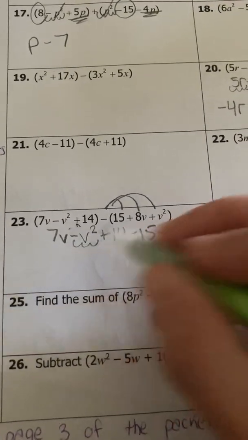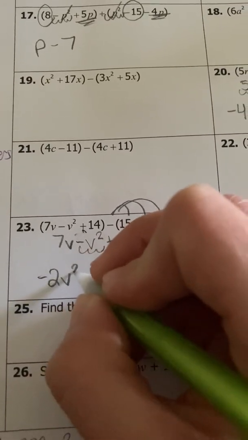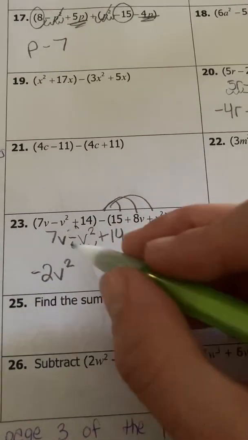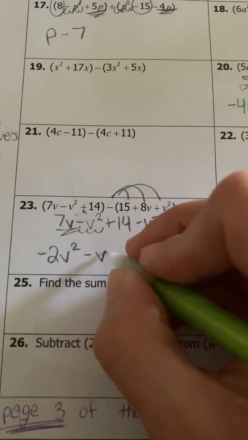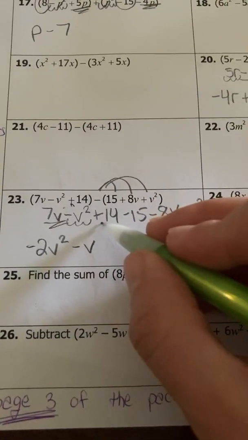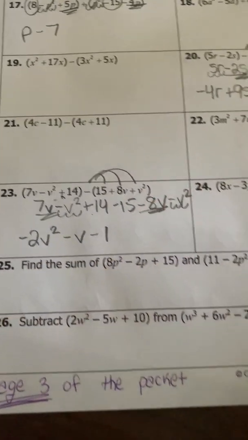So we have a -v squared and another -v squared. So that's -2v squared. We have a 7v and a -8v, which is a -v. And then we have a 14 minus 15, which would be -1.